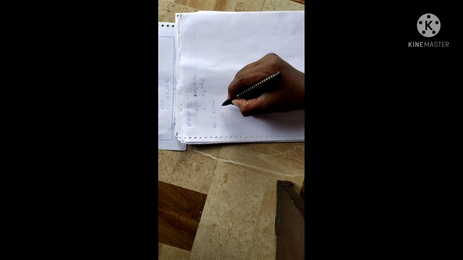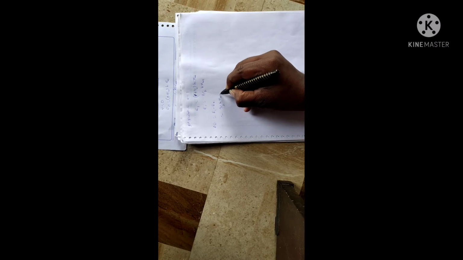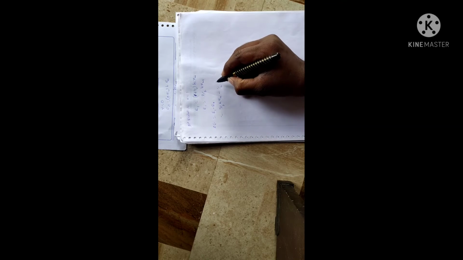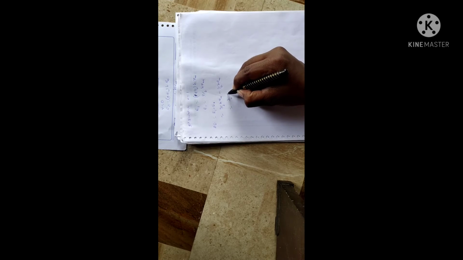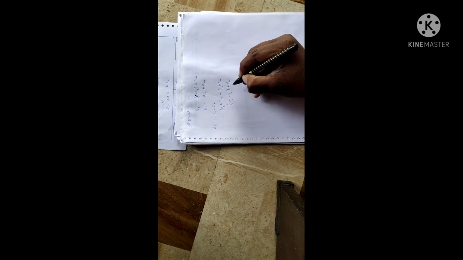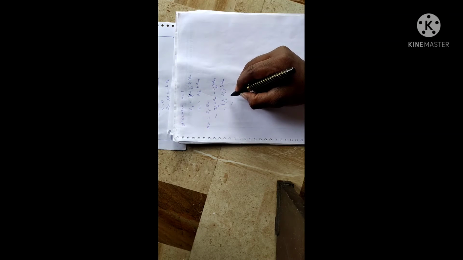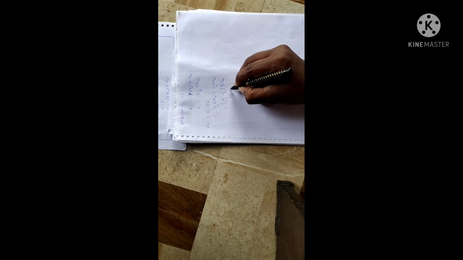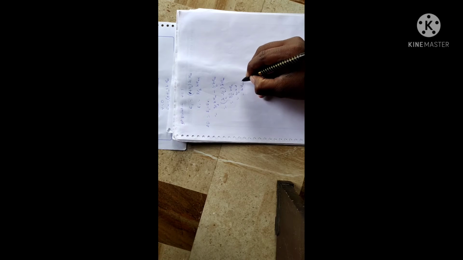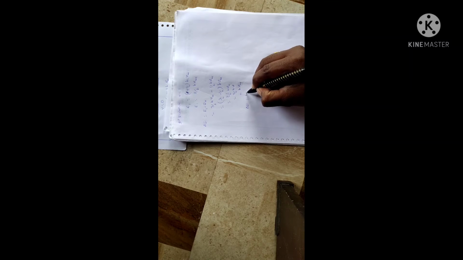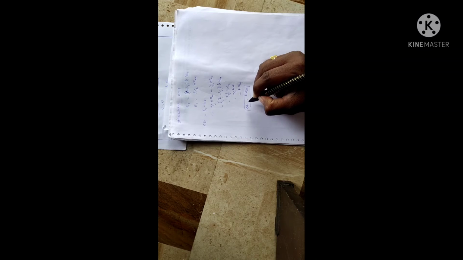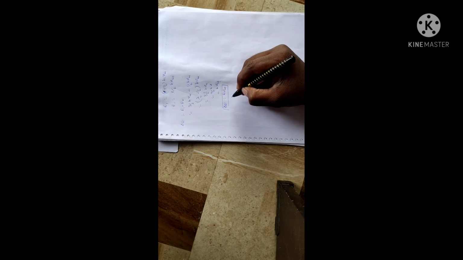E1 is 3 by 2 h nu M minus E naught, which is half of h nu M. By solving this, 3 by 2 minus 1 by 2 of h nu M, that is 3 minus 1 by 2, h nu M, nothing but 2 by 2 h nu M, nothing but h nu M. Okay, this is delta E is equal to h nu M.